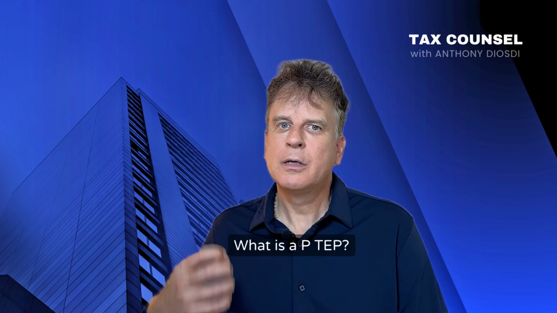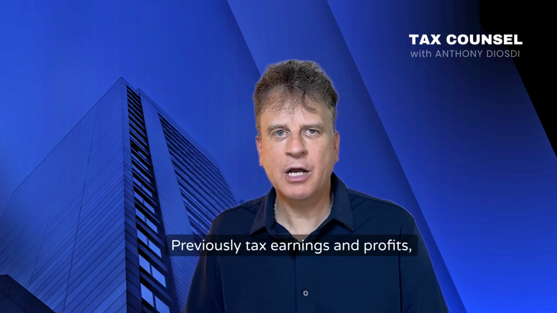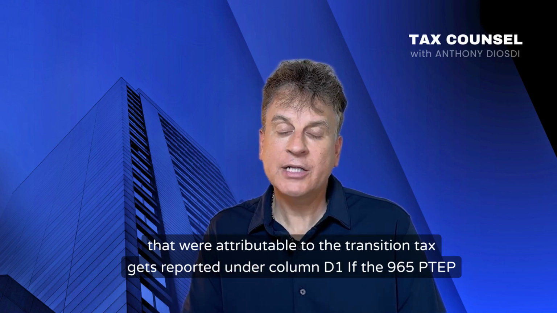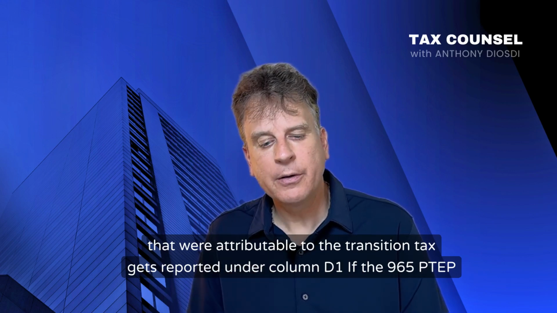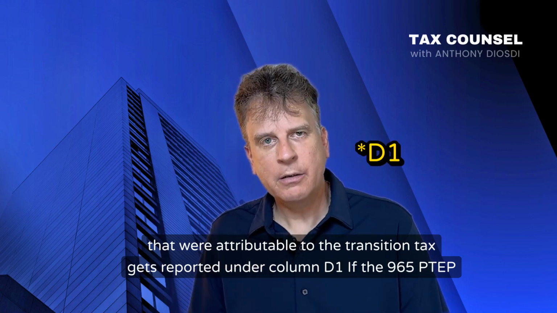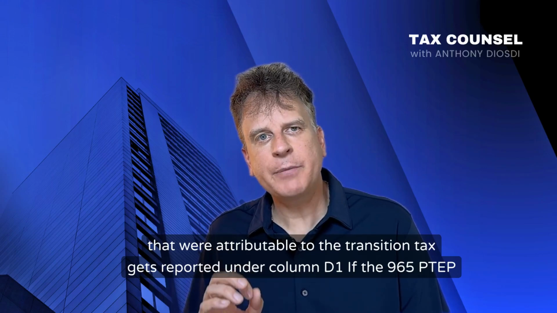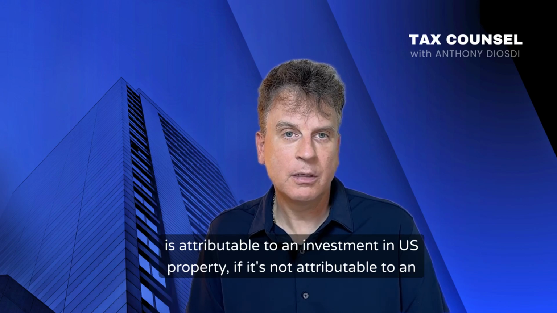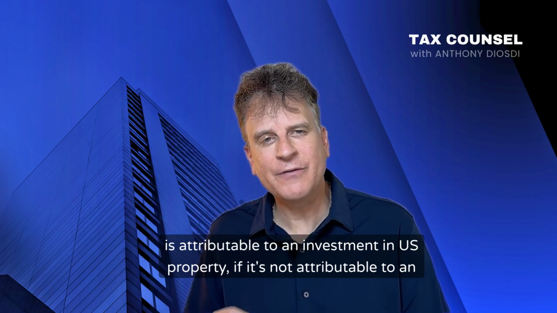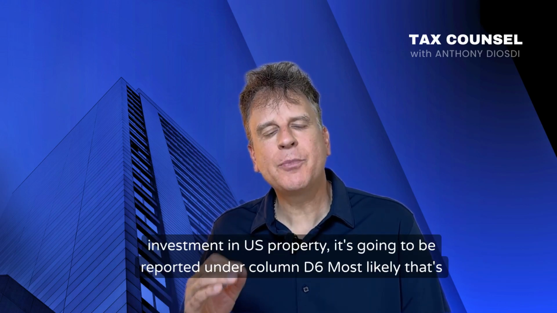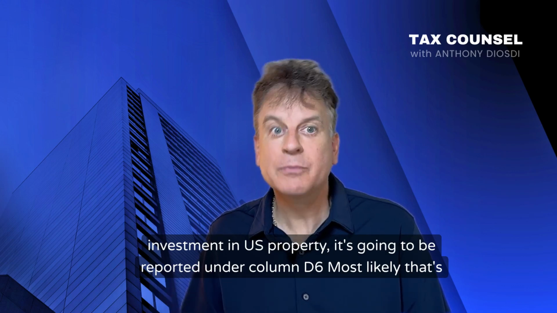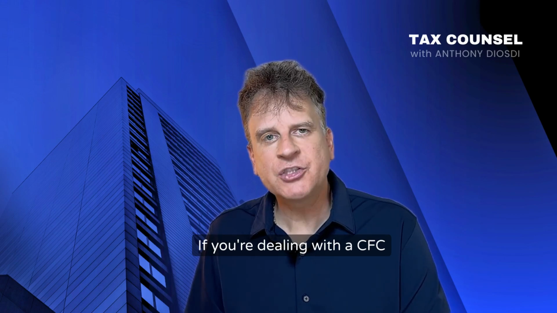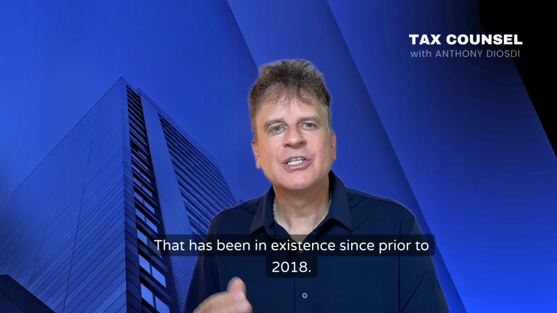So if the foreign corporation wound up paying the transition tax, you're going to have a 965A PTEP. What is a PTEP? Previously taxed earnings and profits. Those attributable to the transition tax get reported under column E1 if the 965A PTEP is attributable to an investment in U.S. property. If it's not attributable to an investment in U.S. property, it's going to be reported under column E6. Most likely that's where you're going to wind up reporting it if you're dealing with a CFC that has been in existence since prior to 2018.